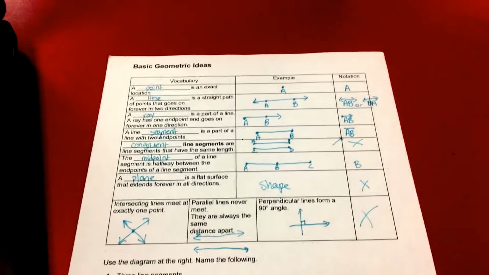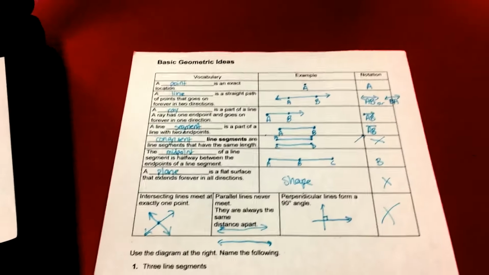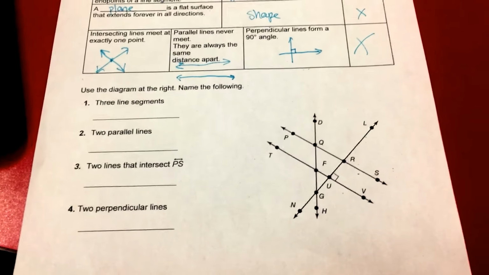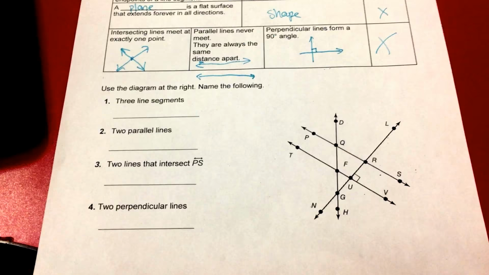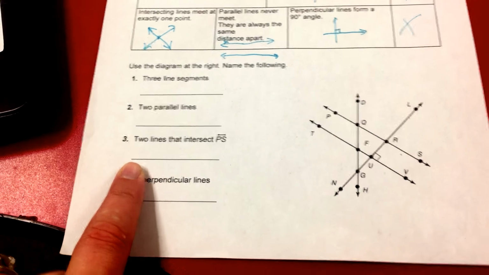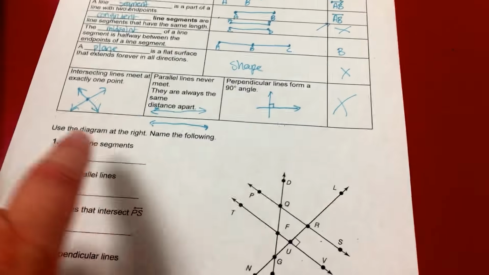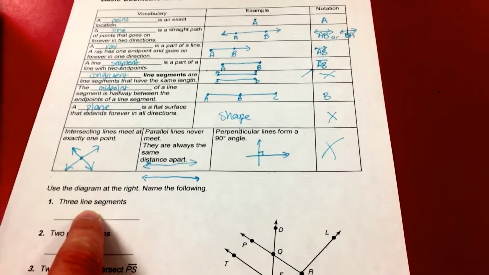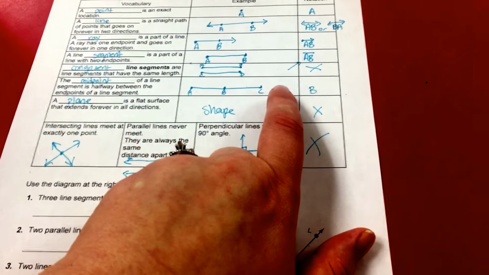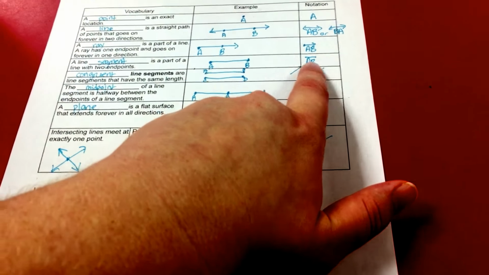All right, I know I threw a lot at you in a little bit of time, and we're going to practice with those words because that's really the only good way to get used to using them. So you'll notice down here you have 4 questions. They're asking you to use the diagram at the right to name the following: 3 line segments, 2 parallel lines, 2 lines that intersect PS, and 2 perpendicular lines. Make sure you are using this notation to name these different types of lines. So when you're writing your 3 line segments, you're going to write the letters, and you're going to write just that straight line across the top.